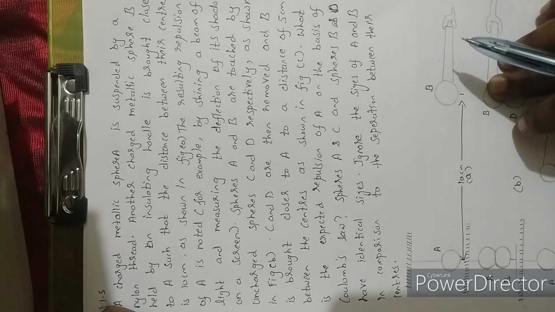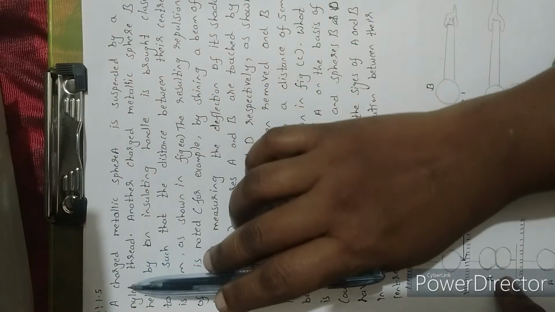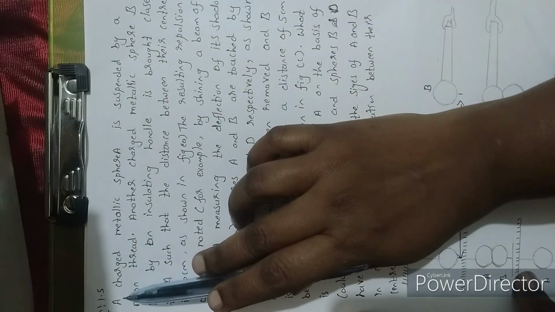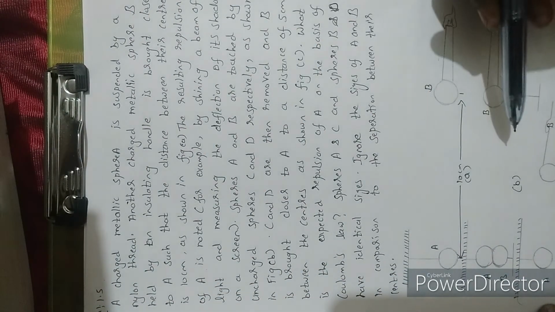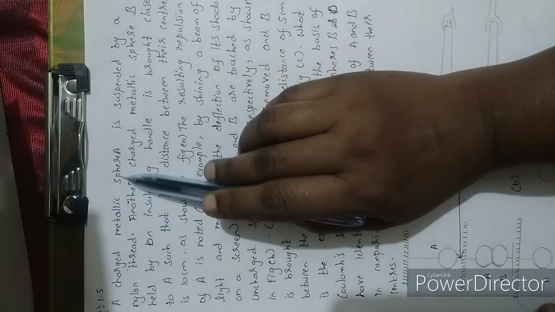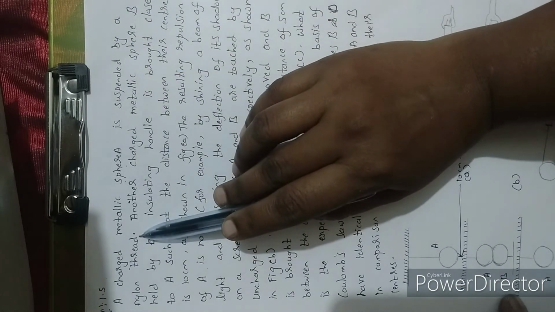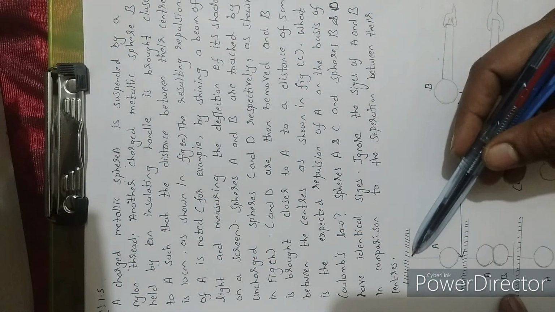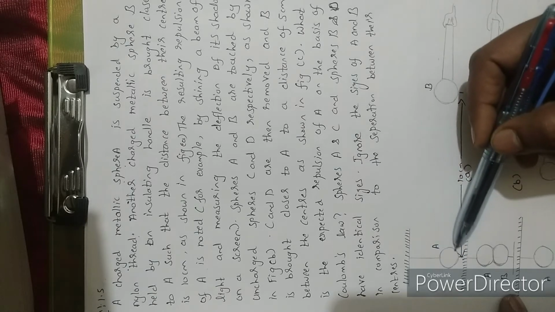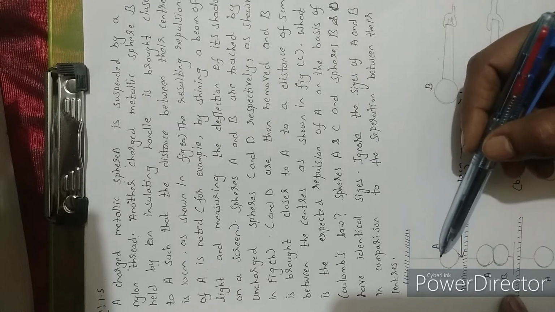So this also comes under Coulomb's law only. So example 1.5, I have written the question. Read the question carefully. What's given? A charged metal. I have also drawn the diagrams down. A charged metallic sphere A is suspended by a nylon thread. So see, this is a charged metallic sphere A, which is suspended by a nylon thread.